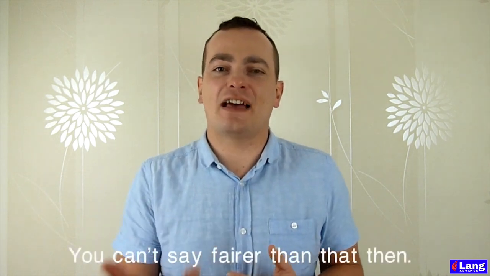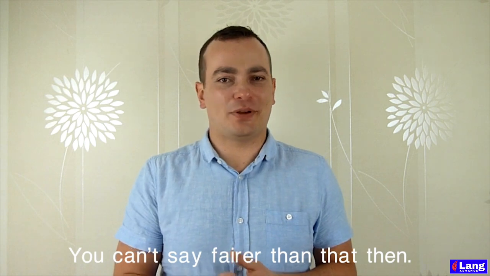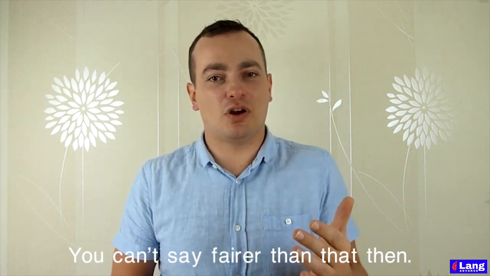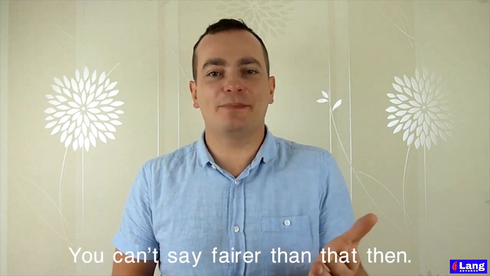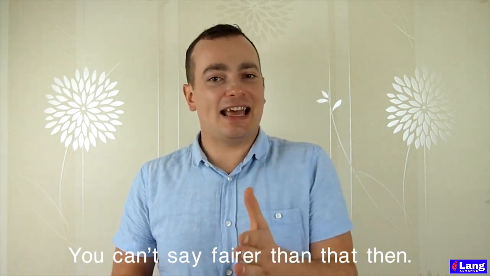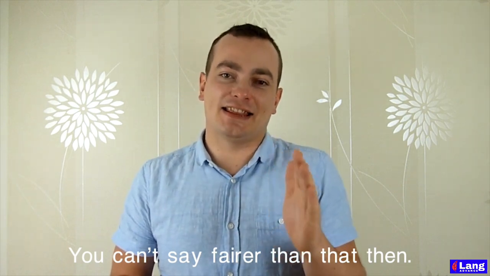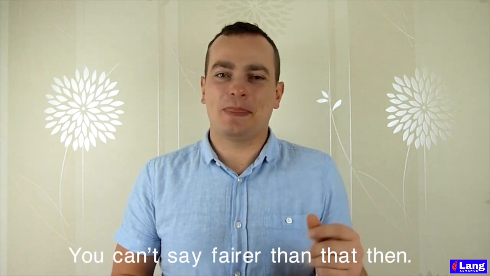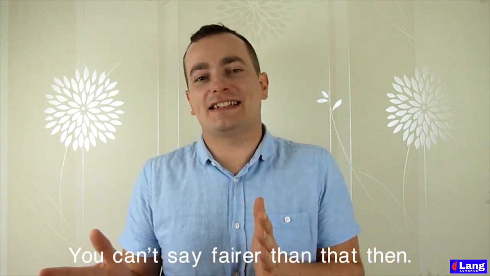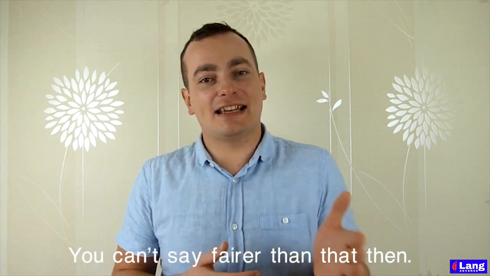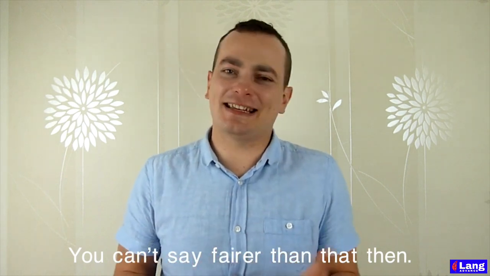Okay, our next exercise is going to be much harder, and we're practicing our TH sound again. This is an expression which people will often say. You can't say fairer than that then. Okay, so we've got fairer, not "fairer", but "fairer". Again, don't forget at the end, it's just the sound "than", "that", "then". In this case, all three of the THs are voiced. Than, that, then. But that doesn't make it easier.